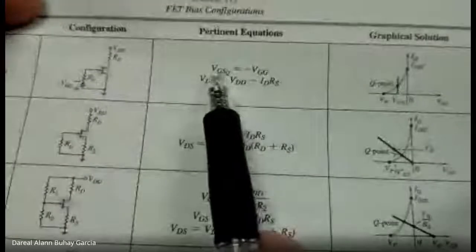The same goes for every predefined JFET amplifier, at least in our summary table, which defines the expressions for VGS and VDS. Okay?